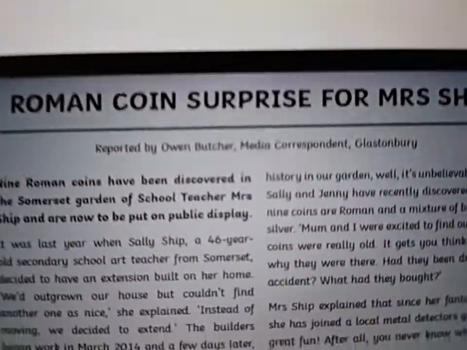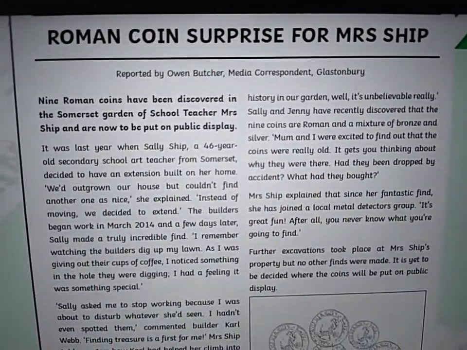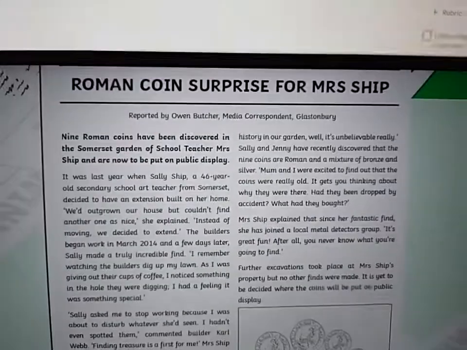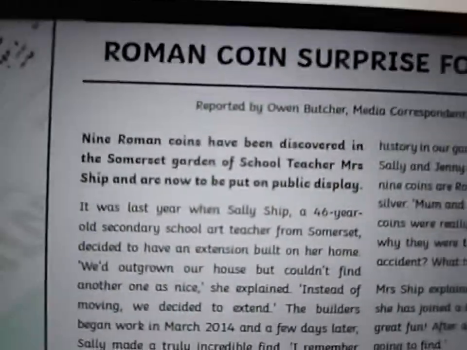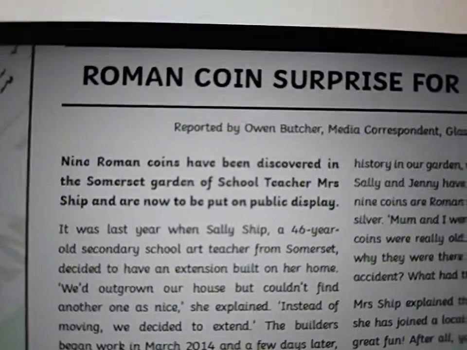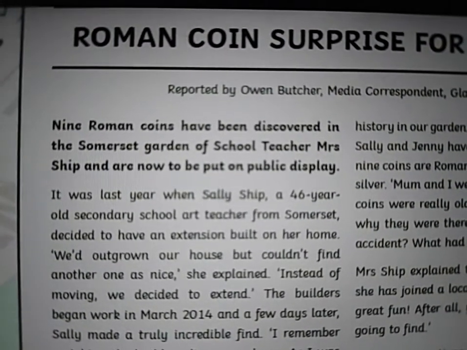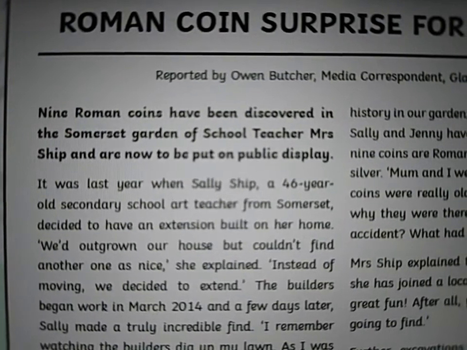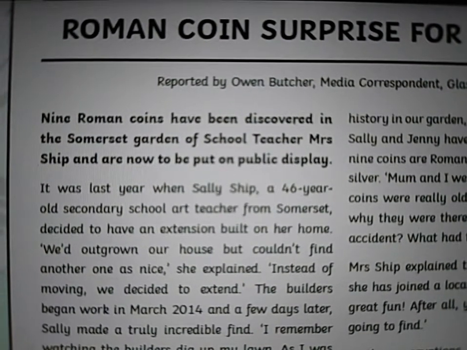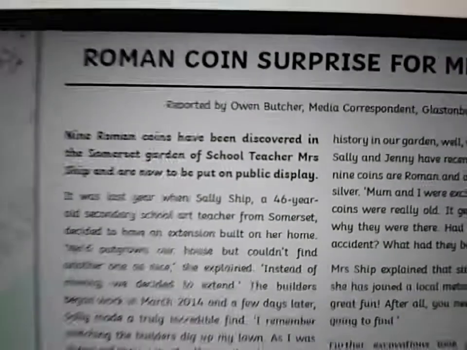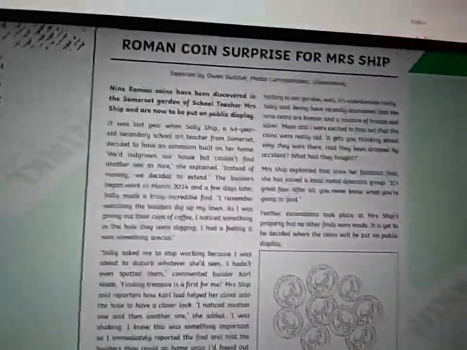Okay, last one. Roman coin surprise for Mrs. Ship. Reported by Owen Butcher. There we go. And again, it has the whole story in one short, sharp introduction. Nine Roman coins have been discovered in the Somerset garden of school teacher Mrs. Ship and are now to be put on a public display. Oh, it's in Somerset. That's nice. Nice and local. Love it.